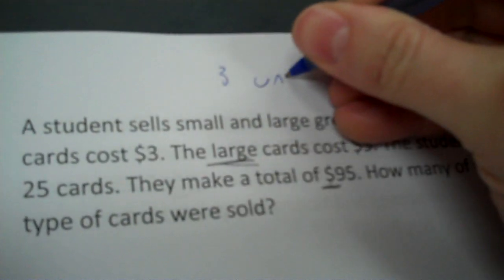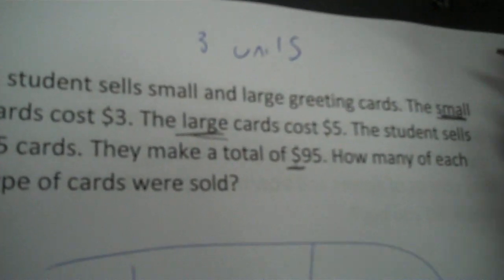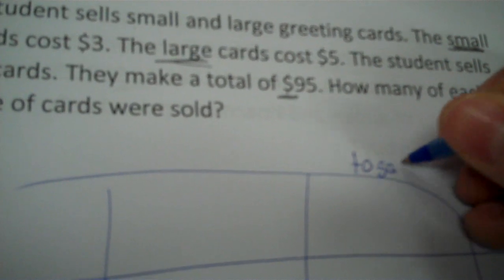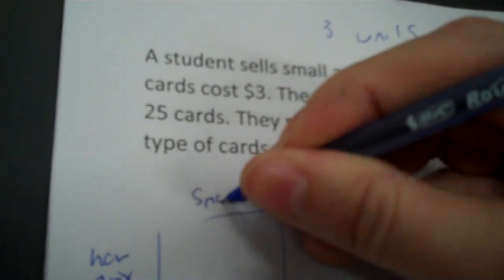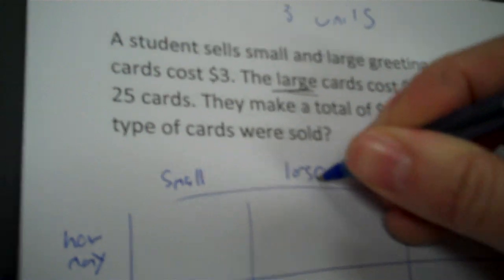You get to have 3 units, so we go to that table. Now give yourself some room below the table. You're going to need it on these. You'll see why when we do the table. So I've got together, how many, per, so dollars, so per in total. Then we got small, large, and money. So small and large would be the 2 products we have, and then money would be the per and the total.